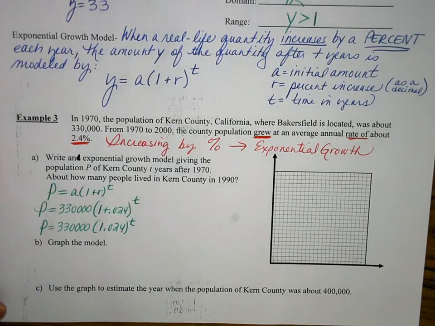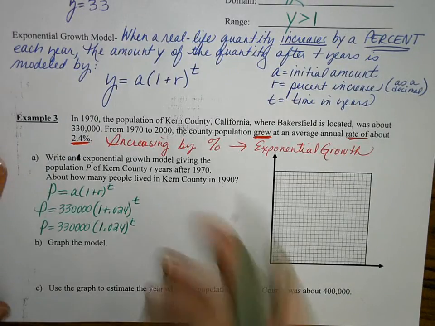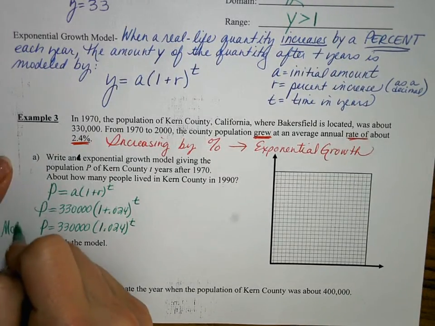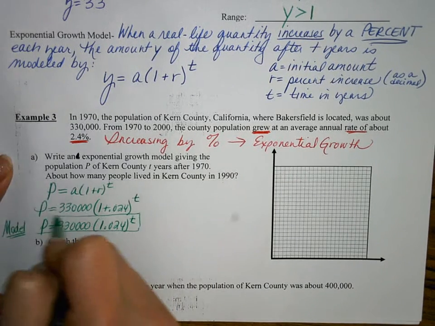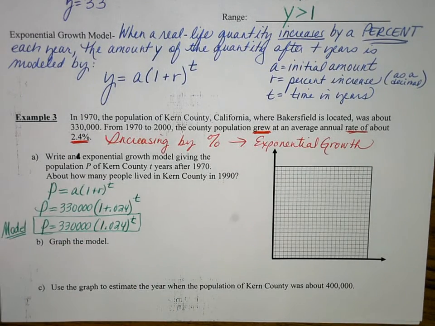Now, give me 1 second. When they ask me to write a model, this is exactly what they're looking for. A model is an equation. A model can be represented by an equation. You're writing the equation for the situation.